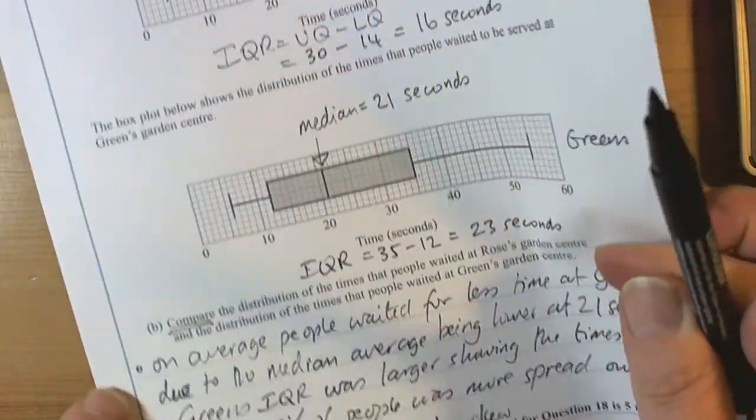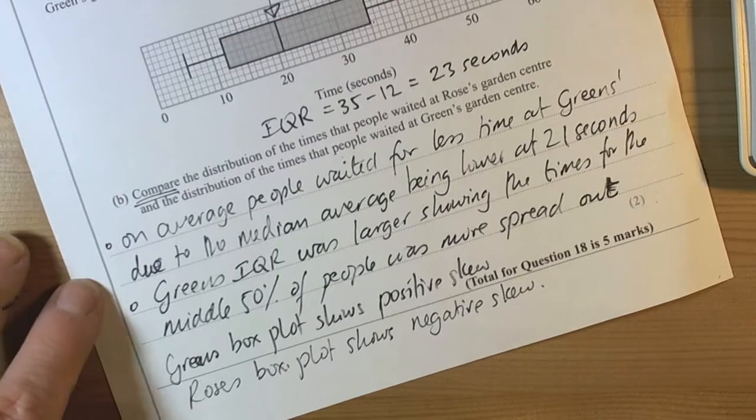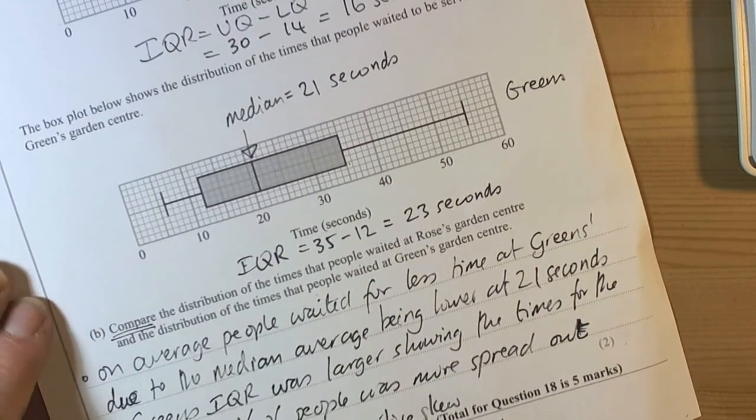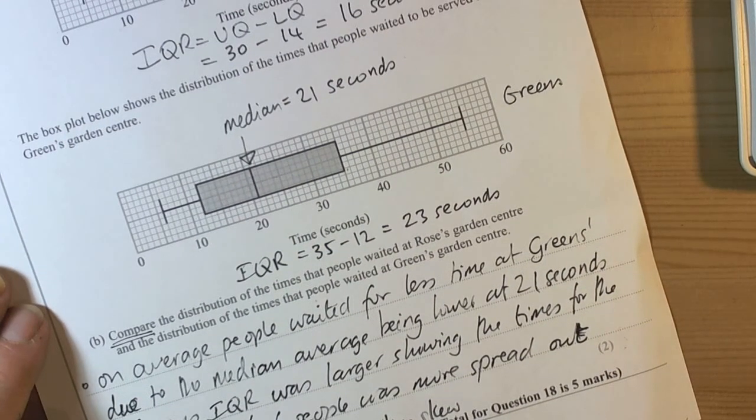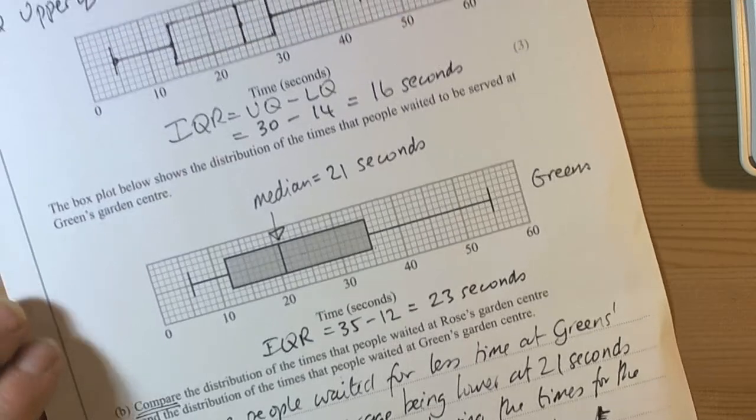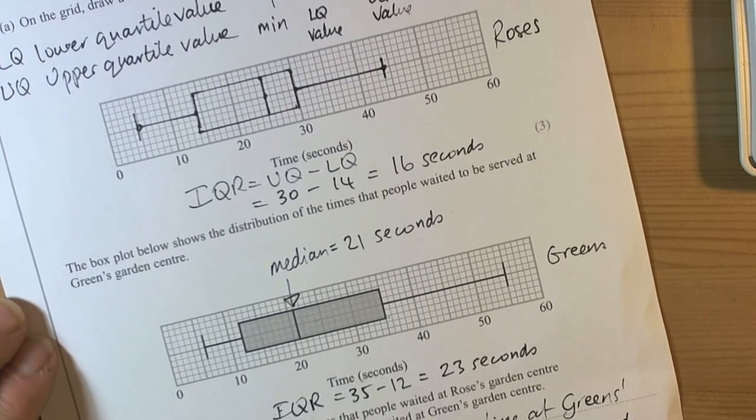So that's again something we can do with box plots. We can compare the skew, we can compare the average, the median average, and we can compare the interquartile range or the ordinary range as well. So there's lots of ways we can compare.